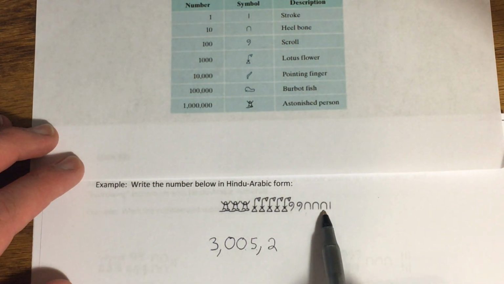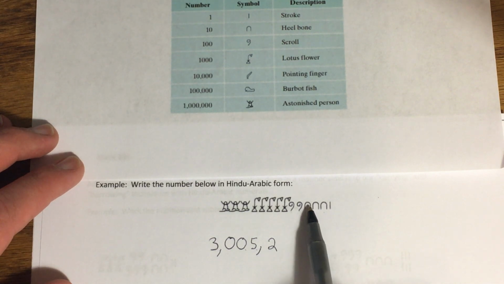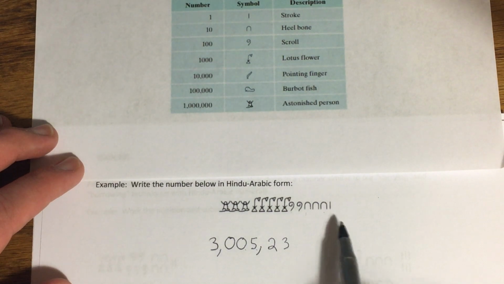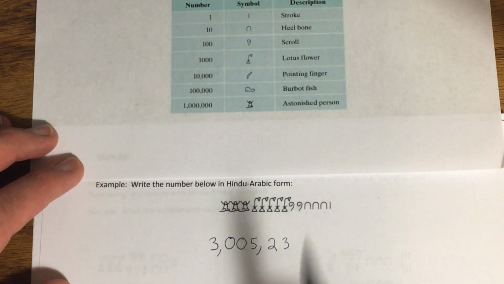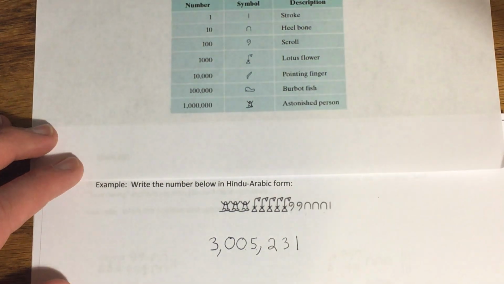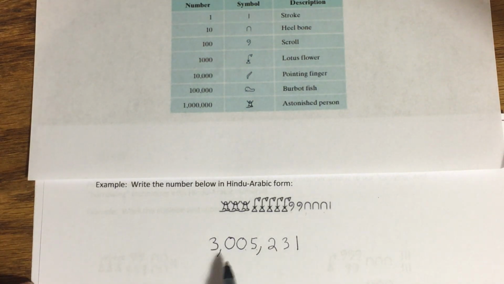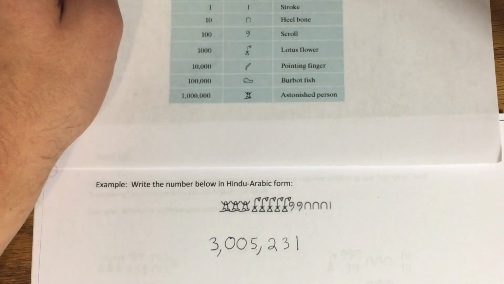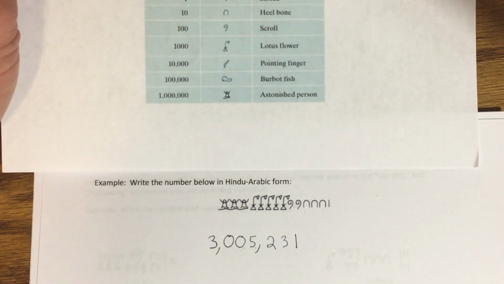The heel bones, those are my 10s, and that would be the next place value. I count 3 of those, so there's a 3 in my 10s place. And then the stroke, there's only 1 of those, that represents the 1s. And so this in Hindu-Arabic is the number 3,005,231, and you can see where you have to employ the use of those place values if you don't have a symbol for that place, or for that grouping.